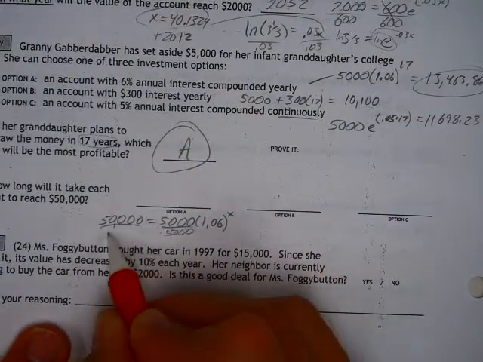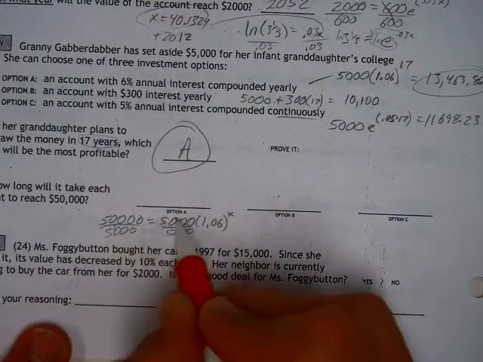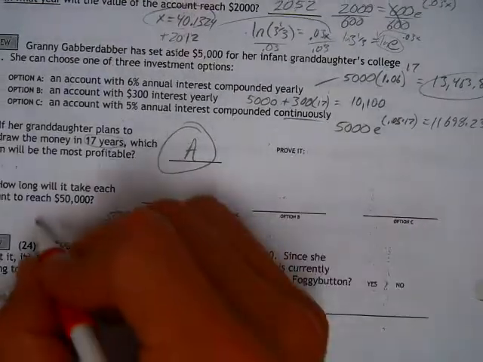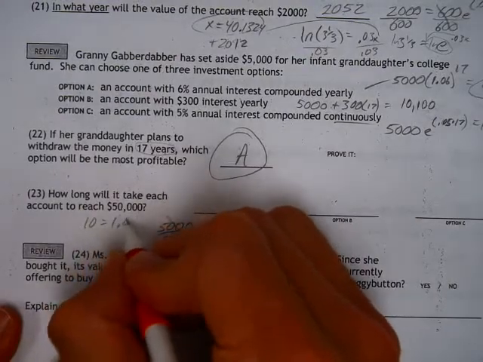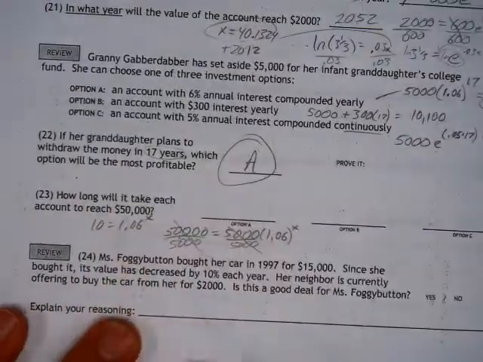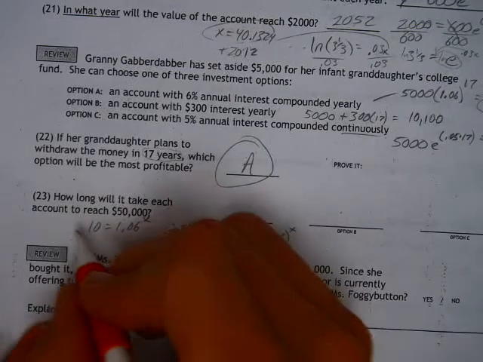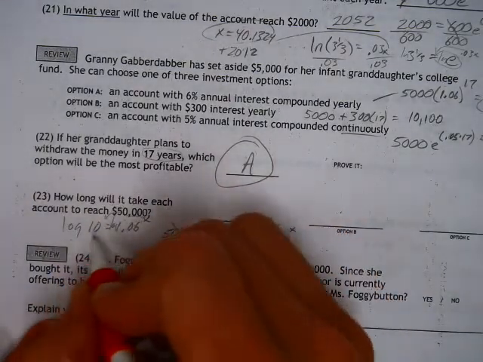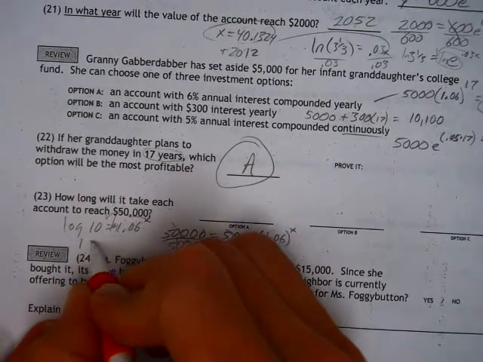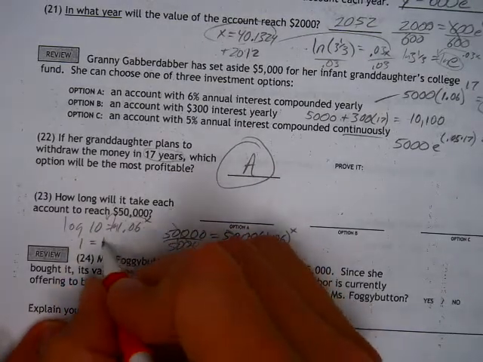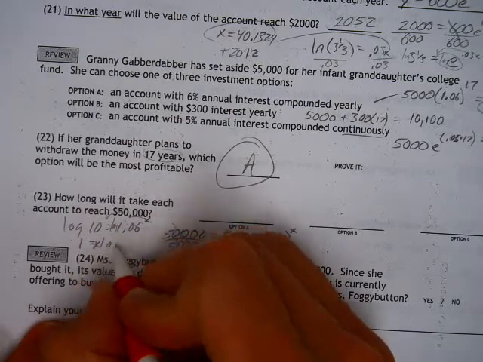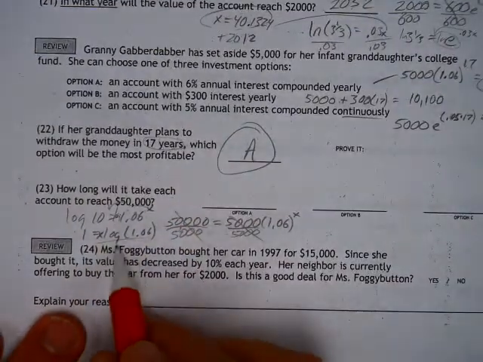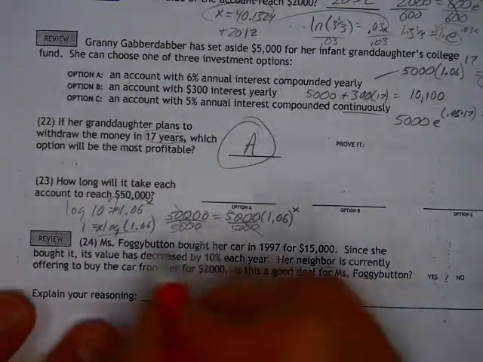We're going to do that with a couple of these. So you divide those, and 50 divided by 5 is equal to 10. So now you've got 10 equals 1.06 to the x power. Okay, if you take the log of both sides, the x goes out in front. You've got log of 10, which is equal to 1, equals x times the log of 1.06. So really we're dividing by the log of 1.06 to get our answer.